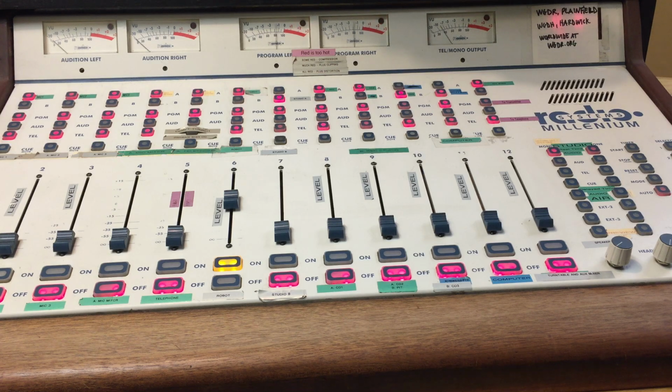This is a quick tutorial about the basic broadcast board in the WGDR studio and how to troubleshoot a couple of the most common issues that come up. Now, most folks are pretty familiar with the basic operations of the board, which is that our three mics are the first three channels on the board.